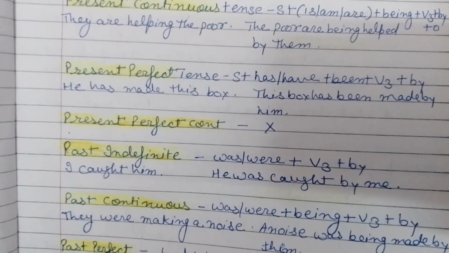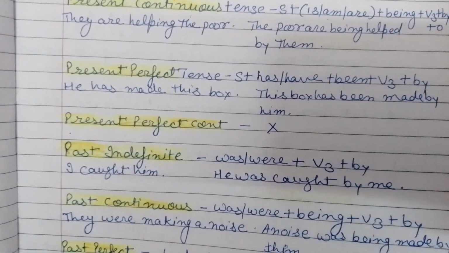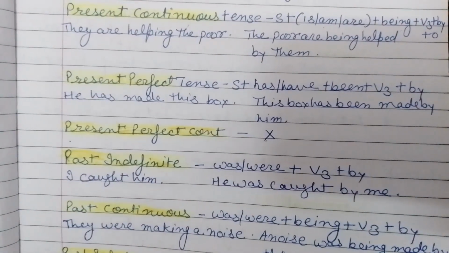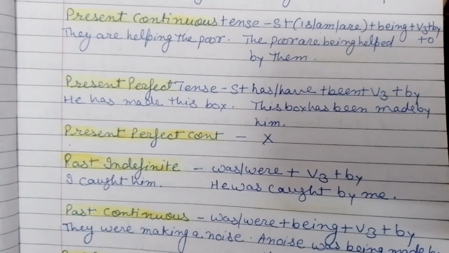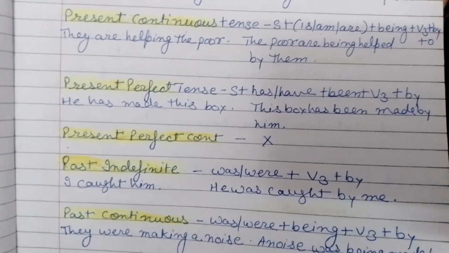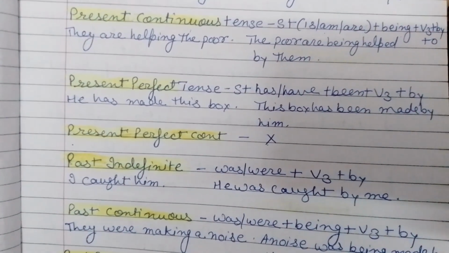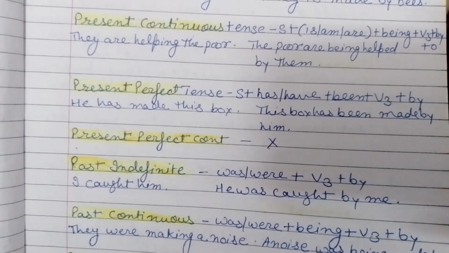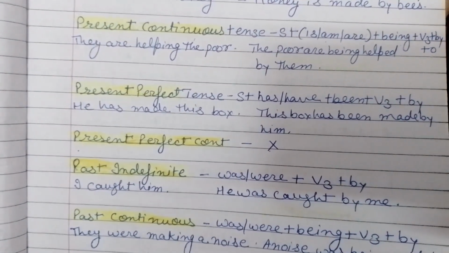Next we have present perfect tense. He has made this box. Let us see the rule how we will change this. Subject plus has or have plus been plus V3 plus by.